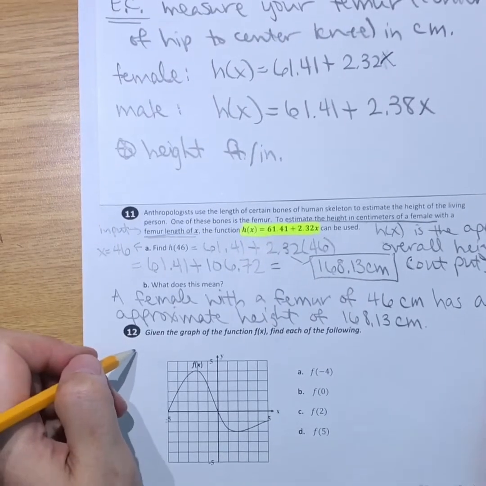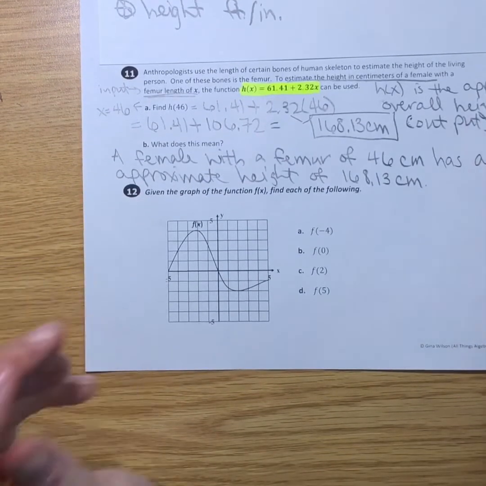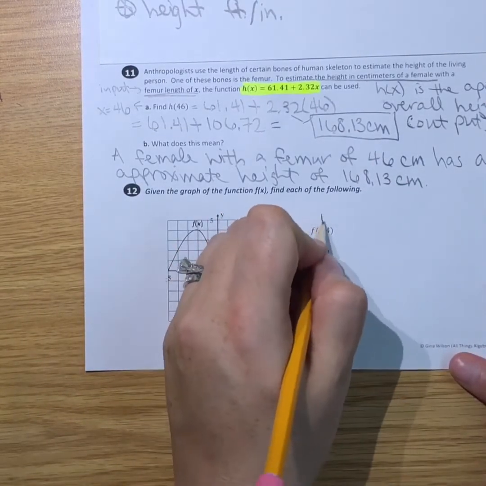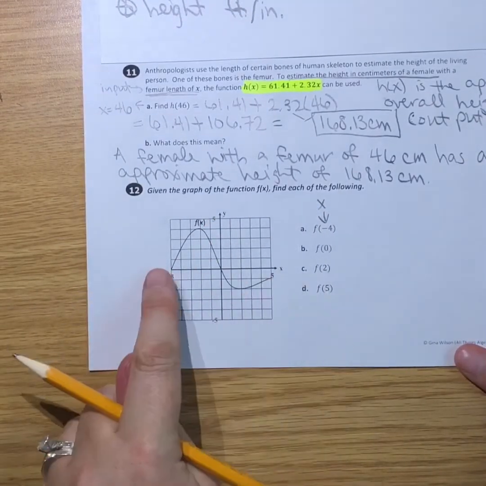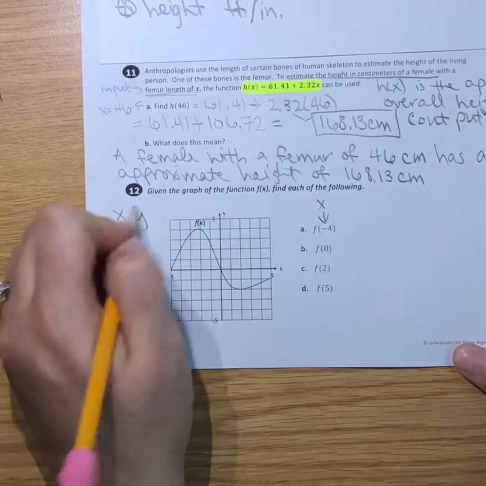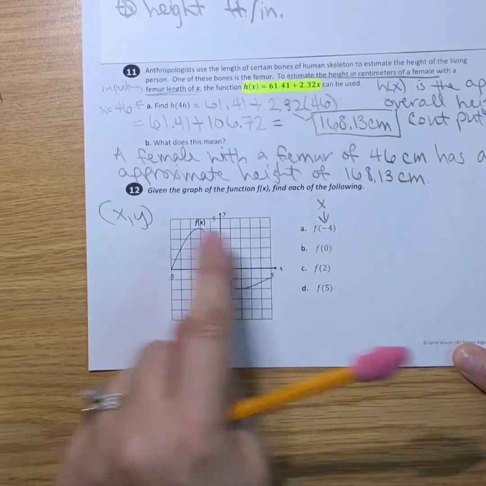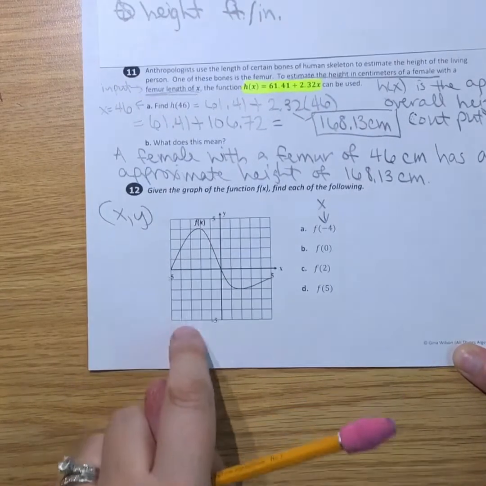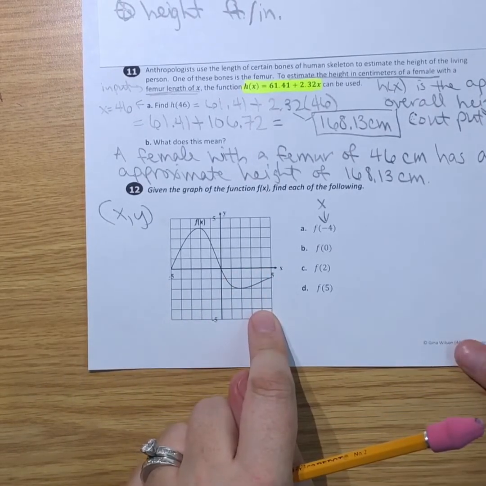So anyways, let's get to the last problem, which I really love these because there's no calculations. It's basically just reading a graph. And the nice thing about function notation is the input is always going to be your x, like we've been talking about, which if you look at the coordinate system, I know in middle school you guys are used to graphing points x comma y in the coordinate system, like quadrant 1 where the x's are positive and the y's are positive. Quadrant 2, the x's are negative, the y's are positive. Quadrant 3, x's are negative and the y's are negative. And quadrant 4, where the x's are positive but the y's are negative.